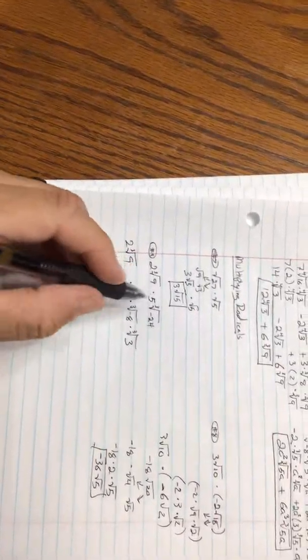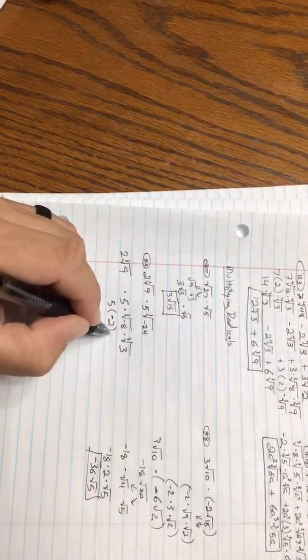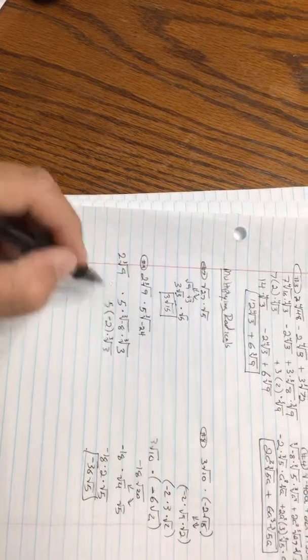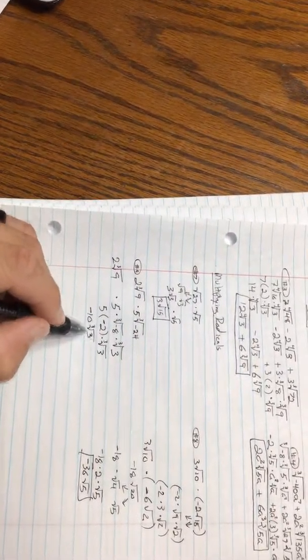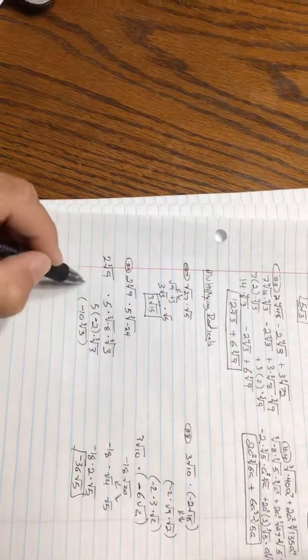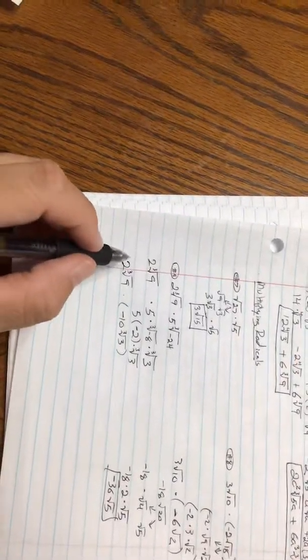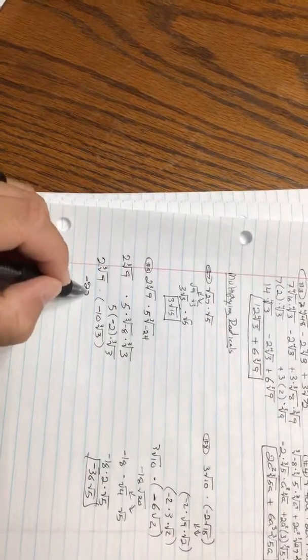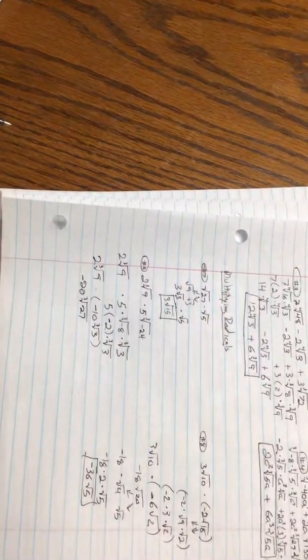So cube root of 8 is 2. Negative 2. Lord, don't need to make that mistake again. So that gives me a negative 10 times cube root of 3 and 2 cube root of 9. Okay, so I got a negative 20 times cube root of 27.